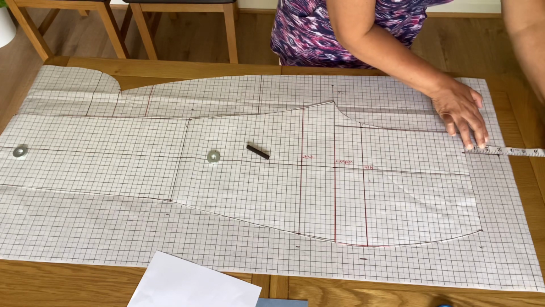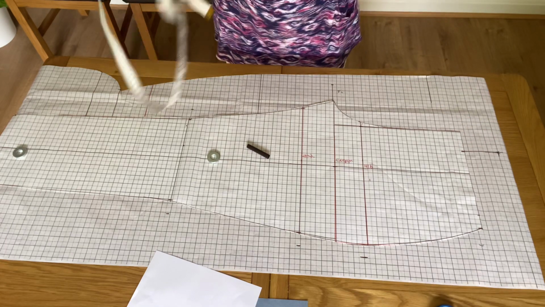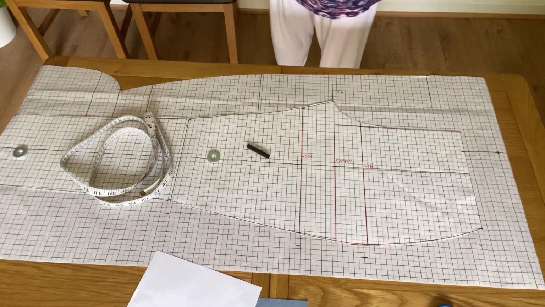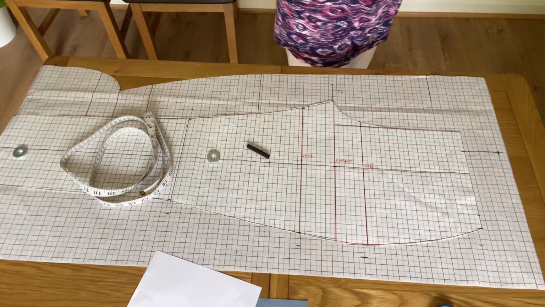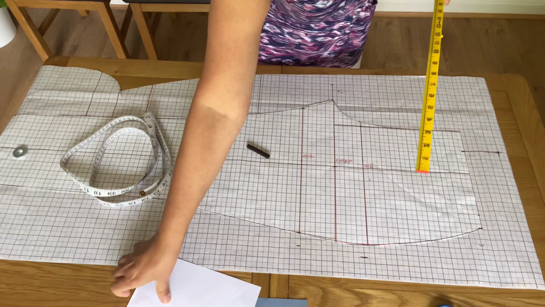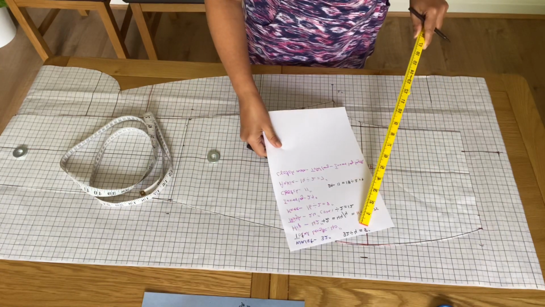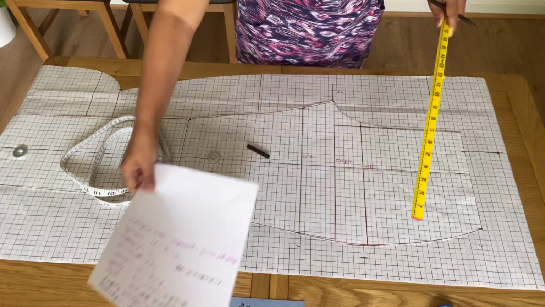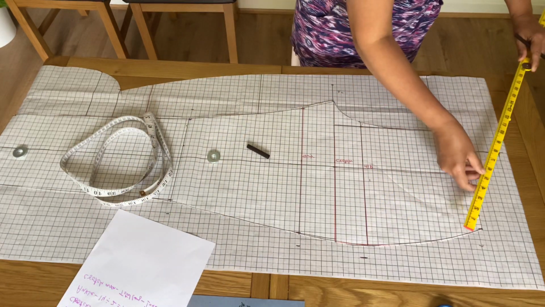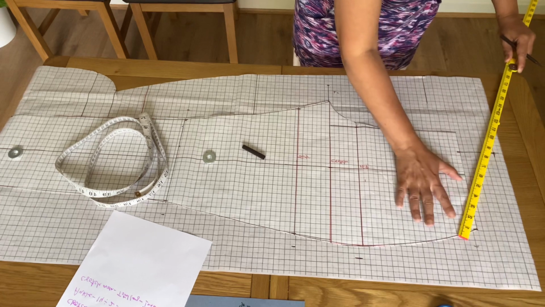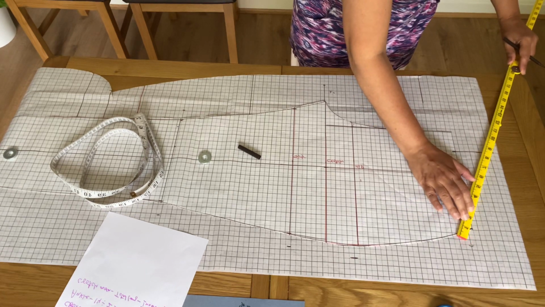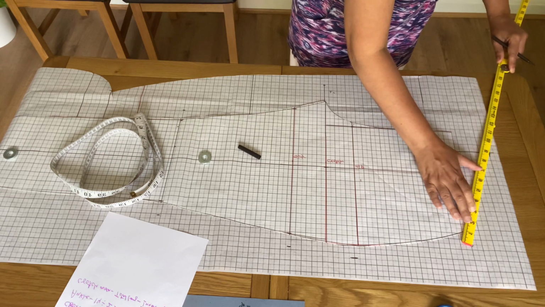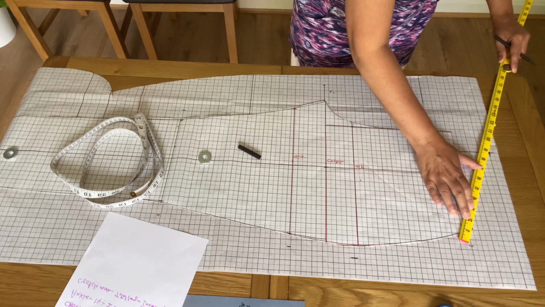So here, and now this is our waist, this will be our waist measurement for the back part of the trouser. And our waist measurement was 8 inches plus 1 inch seam allowance, so 9 inches. I will draw from here 9 inches, here from this mark and join this point.